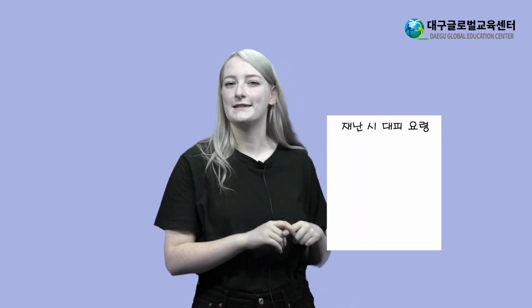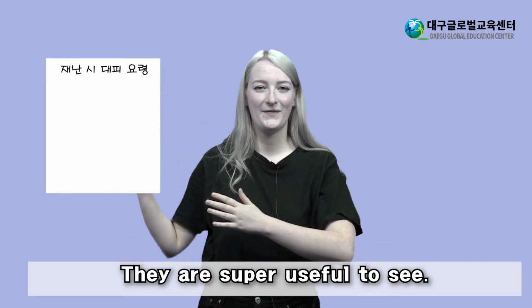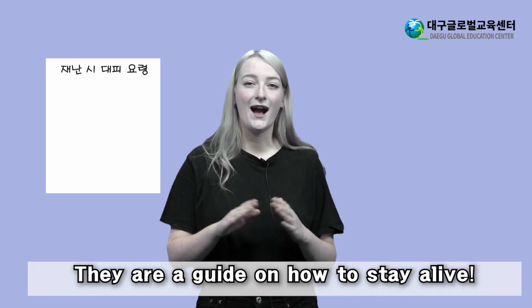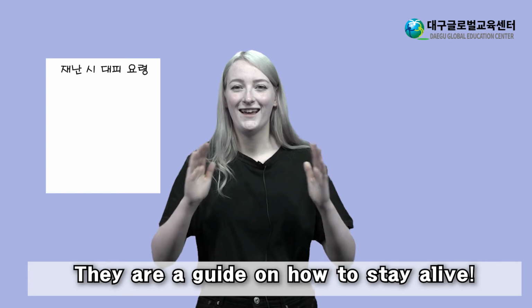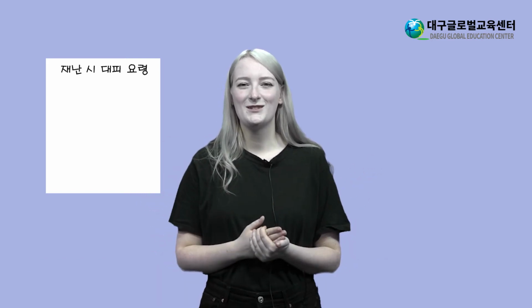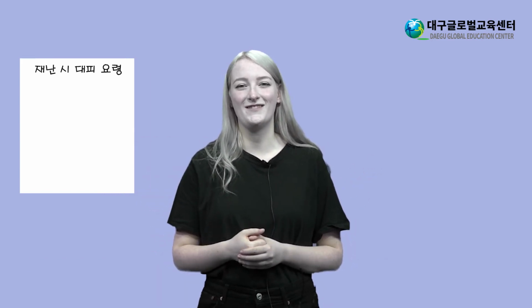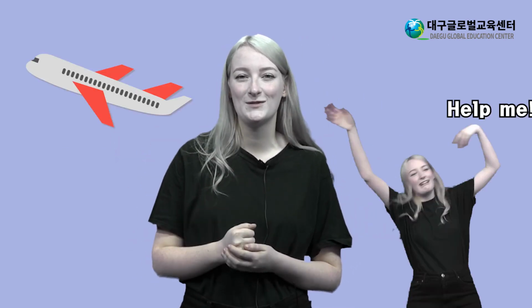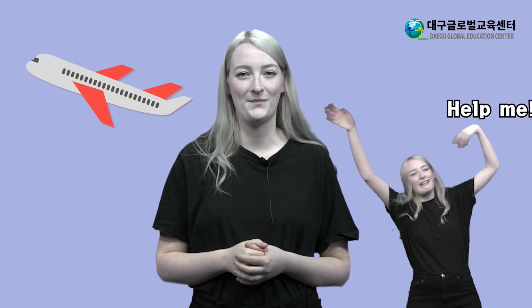You can often find safety procedures on a poster inside a building, or on a sign outside. They are super useful to see. They are a guide on how to stay alive. I'm sure that you are all aware of most of these safety procedures, but do you know them in English? Remember, if you want to travel abroad or to help an English speaker, you will need to know them.